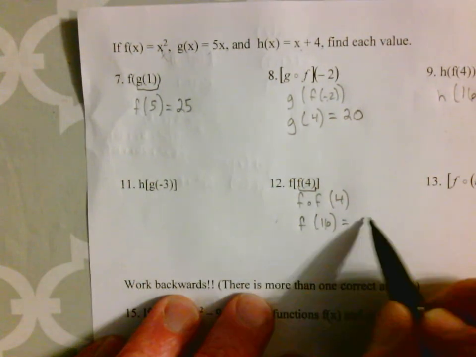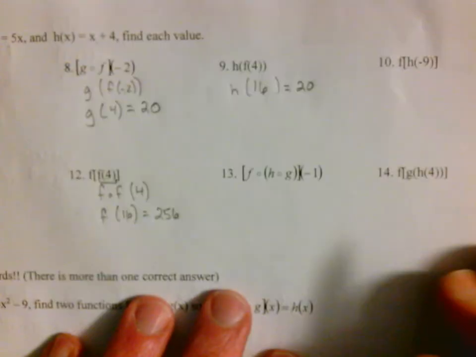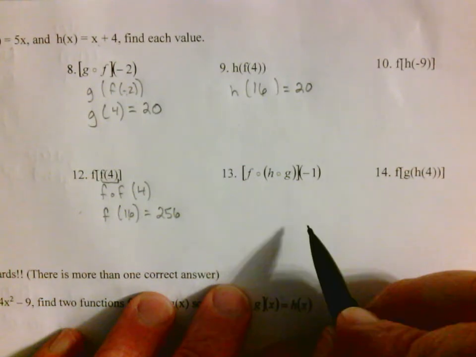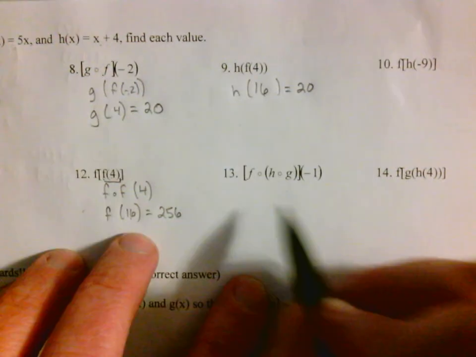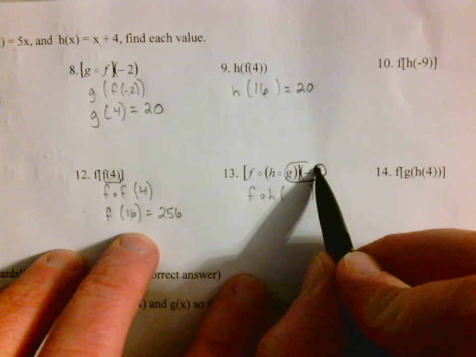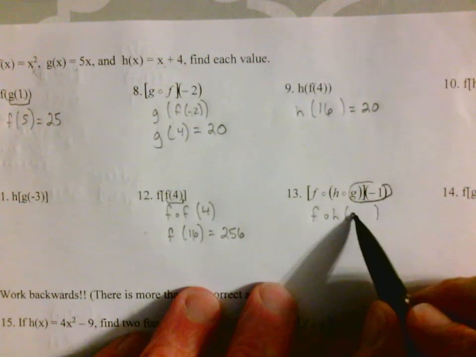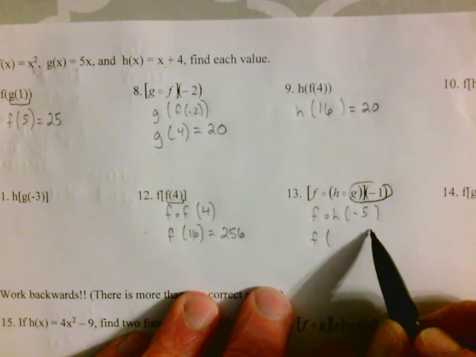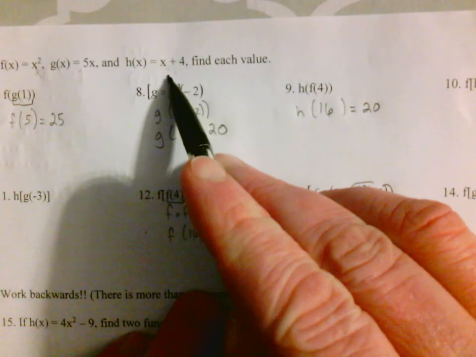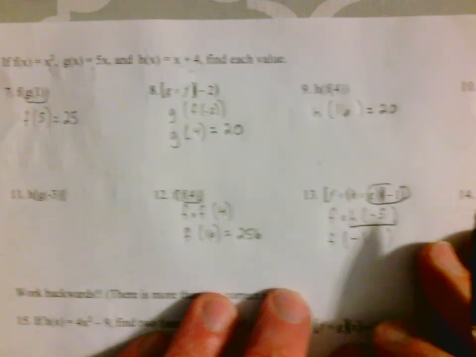And then we get to the really good ones, where you have f of h of g of -1. So just work your way from the outside in. I would do it like this, f of h of, and find your g of negative 1. So g of negative 1 would be negative 5. And then we're going to have f of whatever h of negative 5 is. If you plug negative 5 in here, negative 5 plus 4 is negative 1. So really this problem is just f of negative 1. And f is x squared, so negative 1 squared is 1.